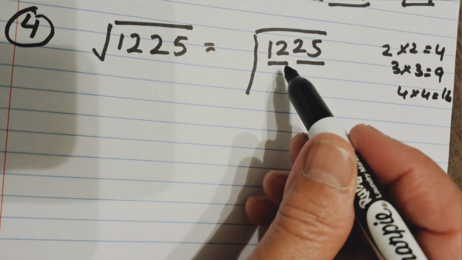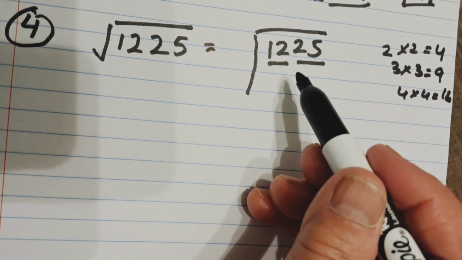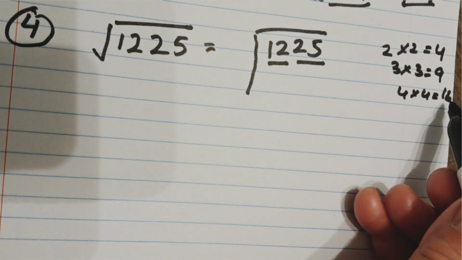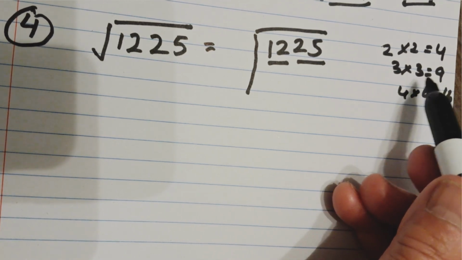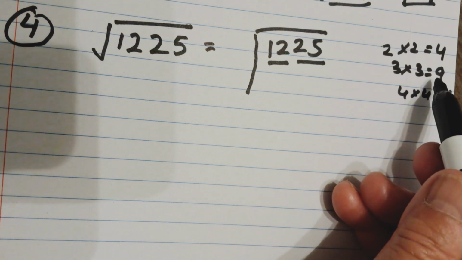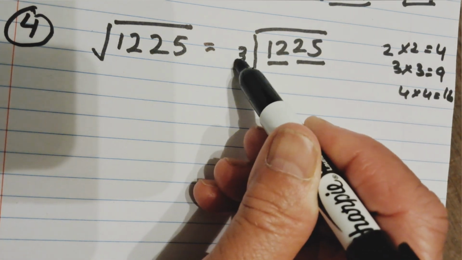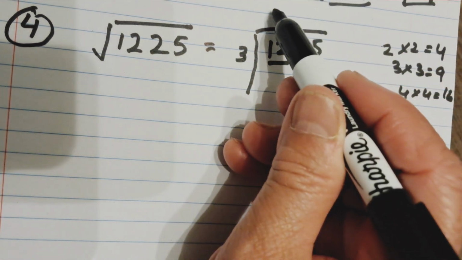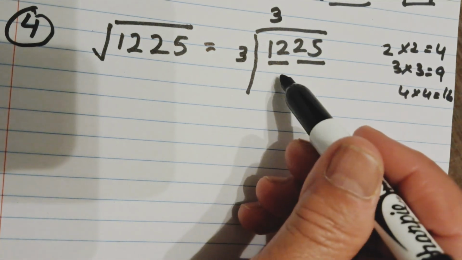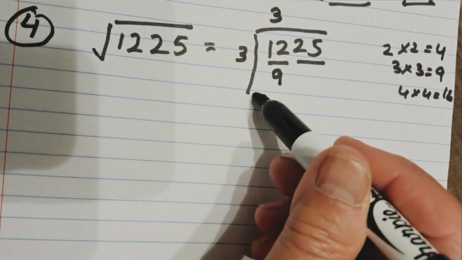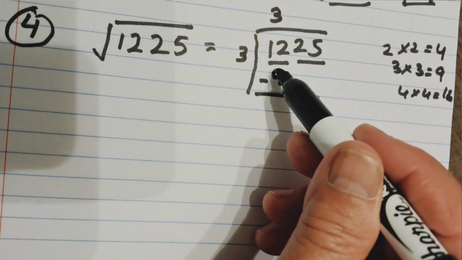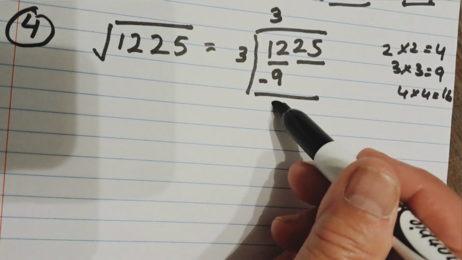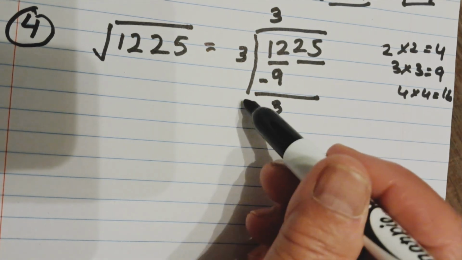We need less than 12 or same as 12, not more than 12. So 16 is more than 12, but 9 is less than 12. So 9 is 3 times 3. So we will put 3 here and 3 here. So here is 9. So in division we take away 9 from 12 and get 3 here.